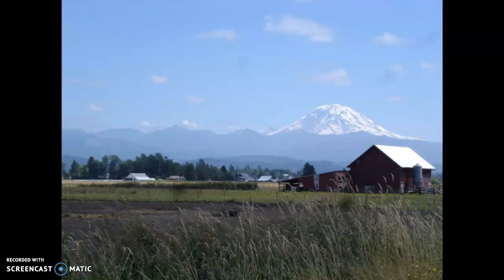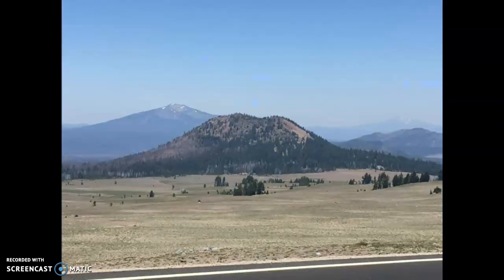These are a few volcano pictures that I have taken on my travels. This first picture is Mount Rainier outside of Seattle, Washington. What kind of volcano do you think this is? If you said that it was a composite volcano, you are correct. Let's take a look at the next one.